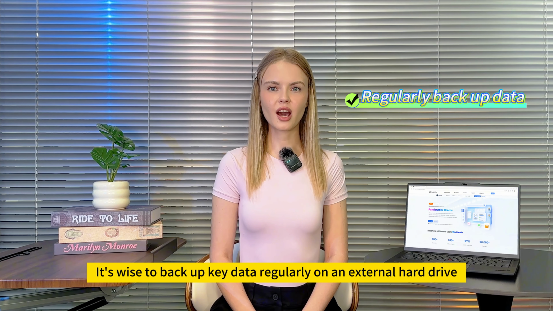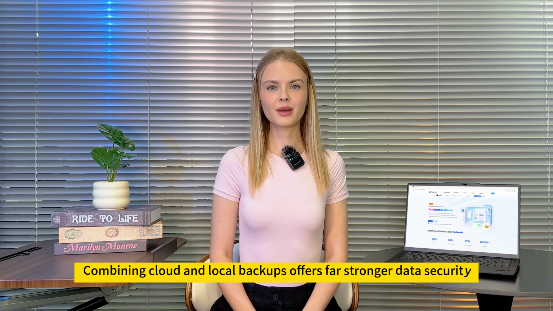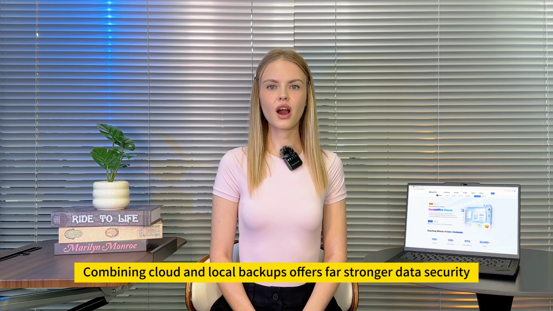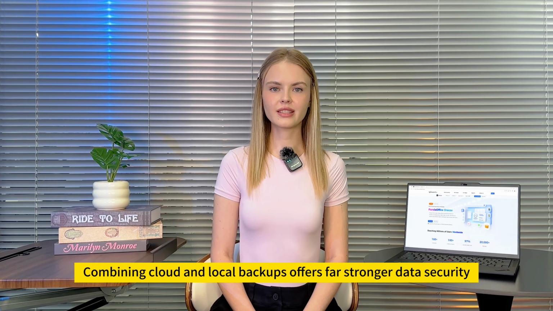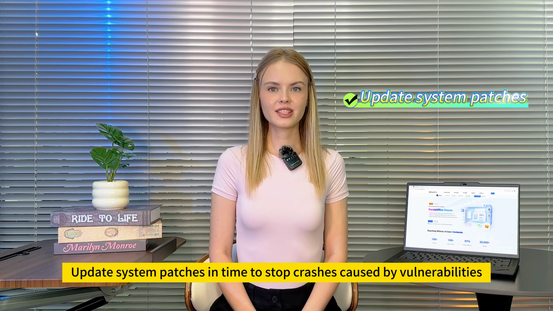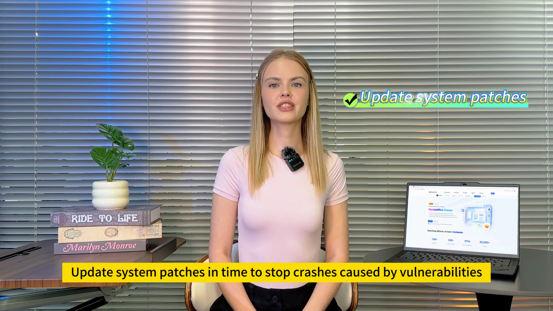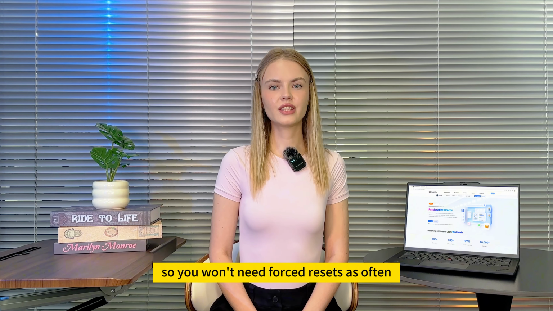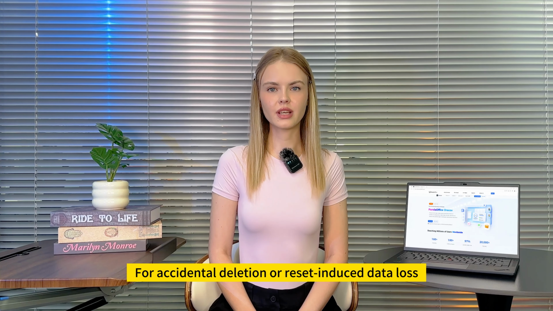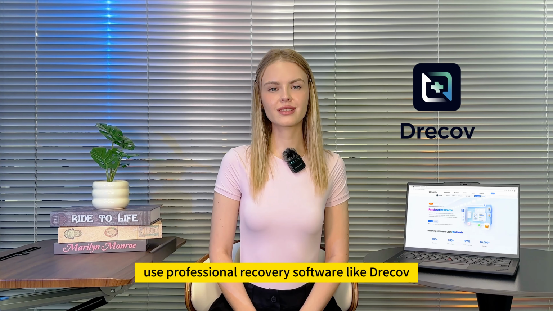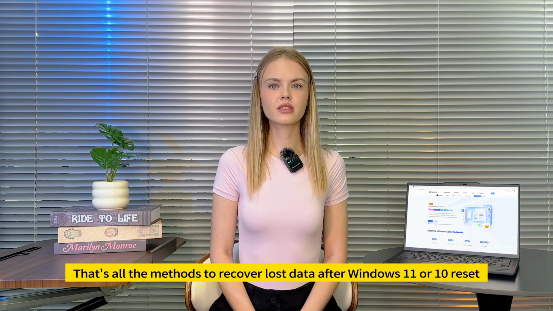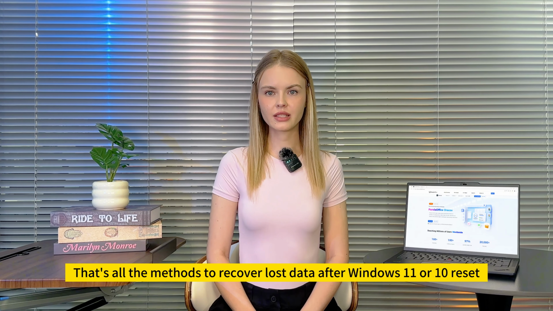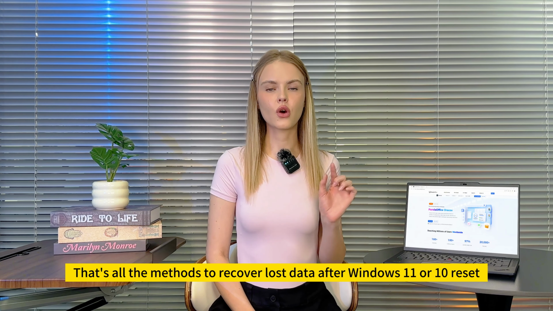It's wise to back up key data regularly to an external hard drive. Combining cloud and local backups offers better data security. Update system patches in time to stop crashes caused by vulnerabilities. So you won't need to worry about resets, deletion, or other causes of data loss. Use professional recovery software like Drecov. That's all the methods to recover lost data after a Windows 11 or 10 reset.